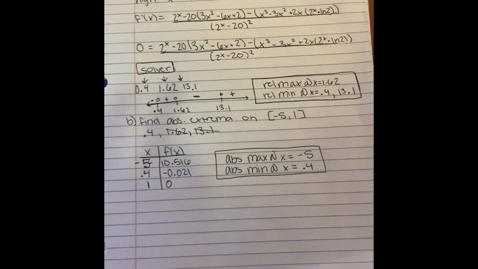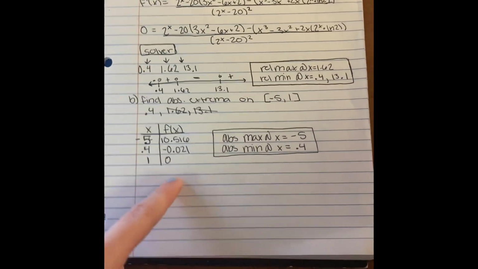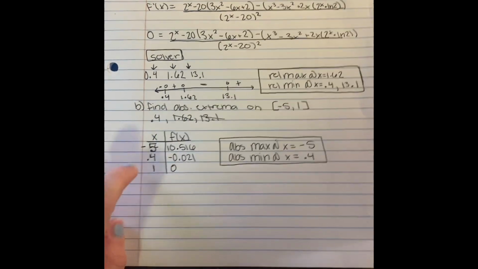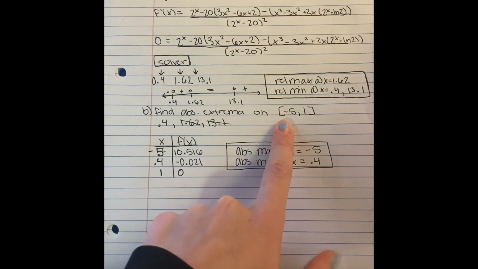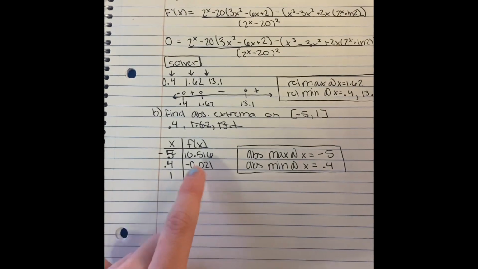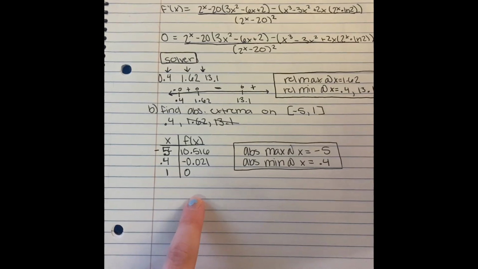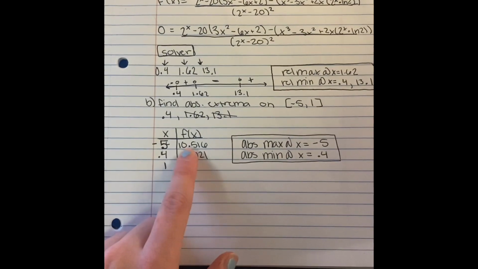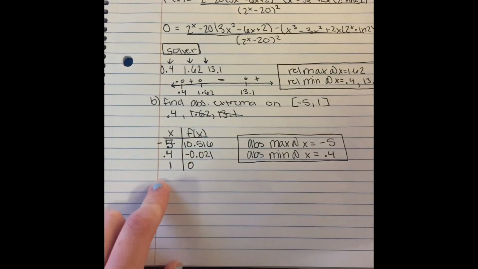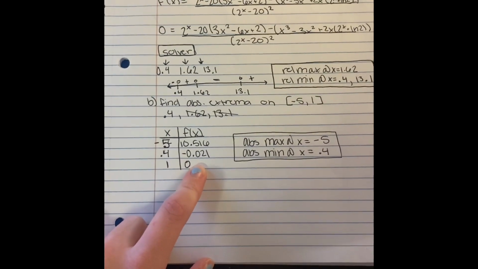And then we make an XY chart, and we include our critical number that we found before, and then we just take our lowest number in our interval and our highest number in our interval. Then we plug this into the original function up here. We get our numbers, and then we can see that at -5, it's the highest. 10.56 is greater than those, so that's where our absolute max is going to be. And then at 0.4 is our lowest, so that's where our absolute min is going to be.